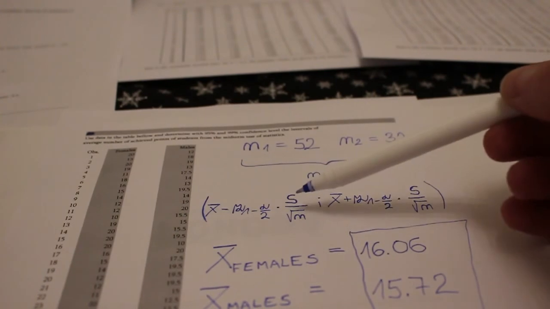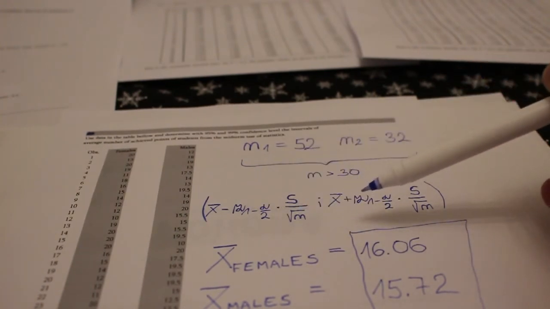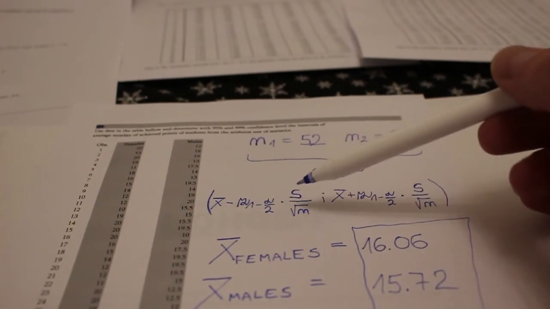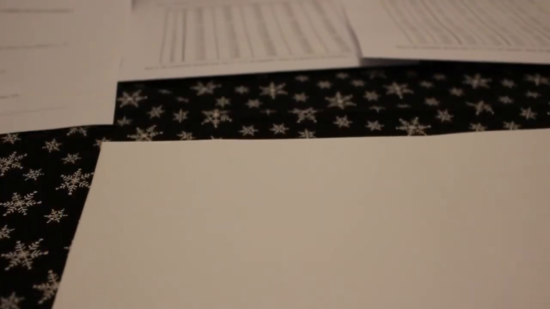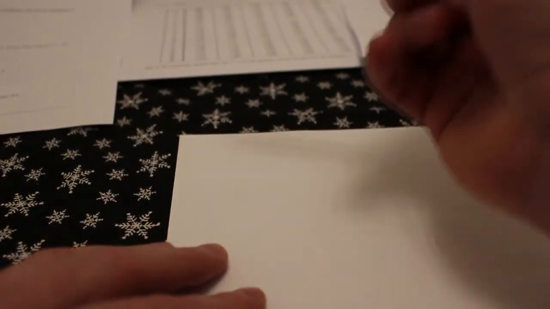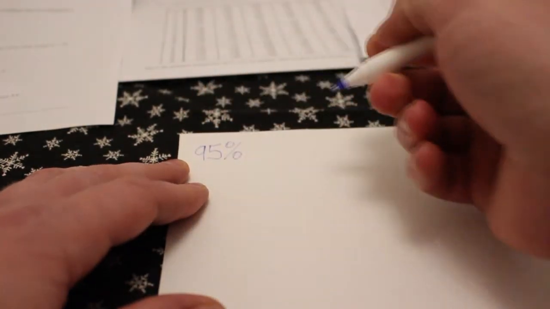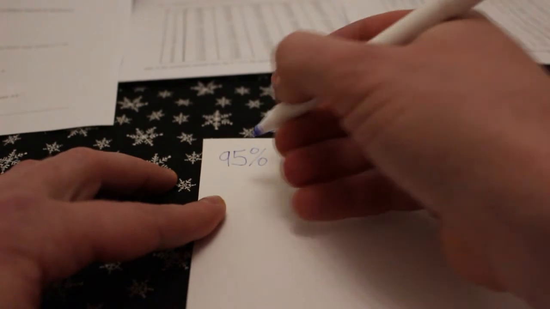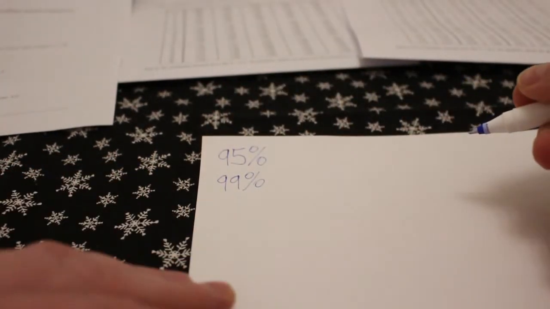For the purposes of the calculation of this confidence interval, it's necessary to find quantiles. There was written that we must use 95% confidence level and 99% confidence level.